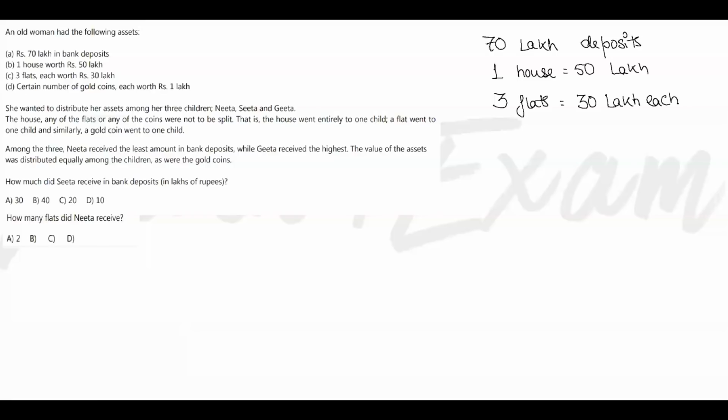Okay, so the question here states that an old woman has the following three assets, the ones that I've listed here, and a certain number of gold coins, each worth rupees 1 lakh. Now she wanted to distribute her assets among her three children, Nita, Sita, and Geeta. The house or any of the flats or any of the coins were not to be split.